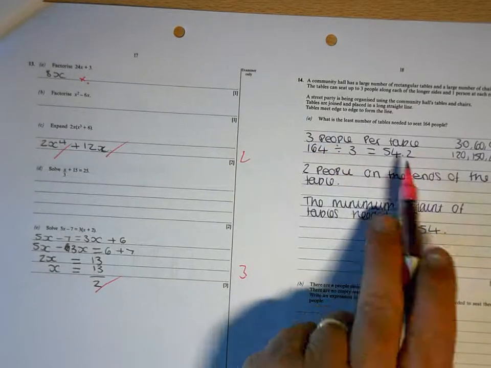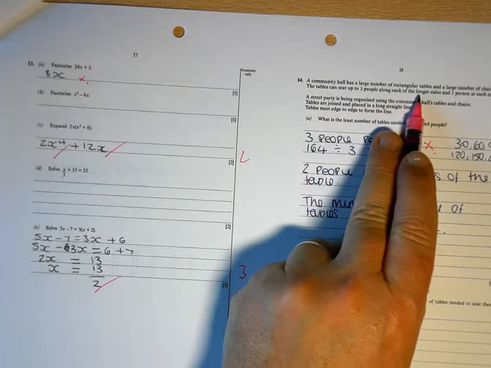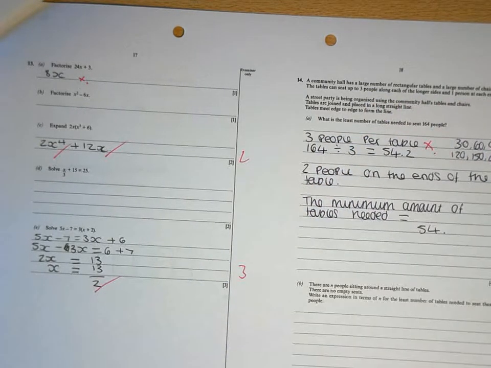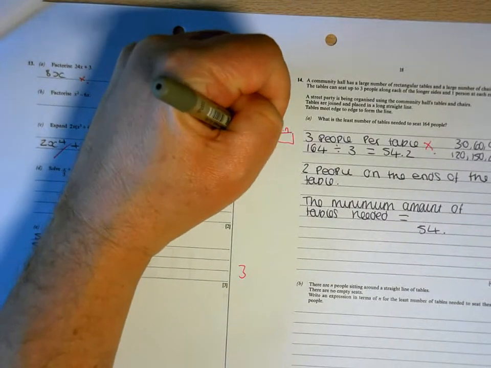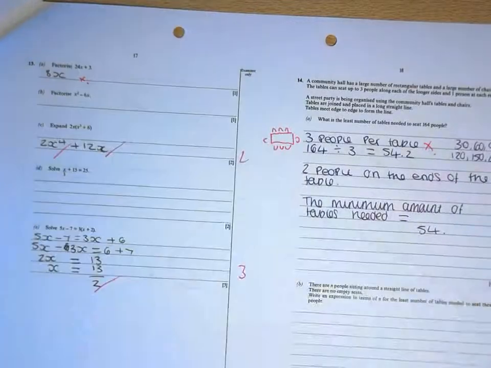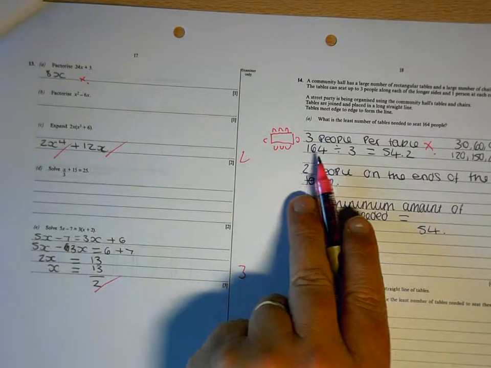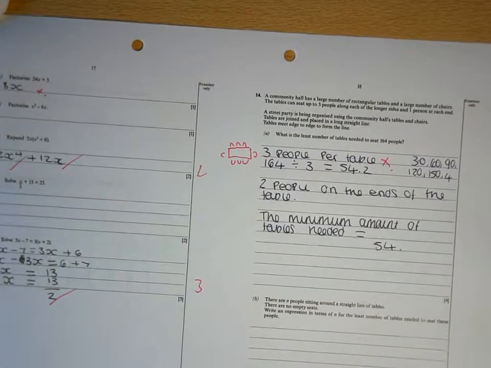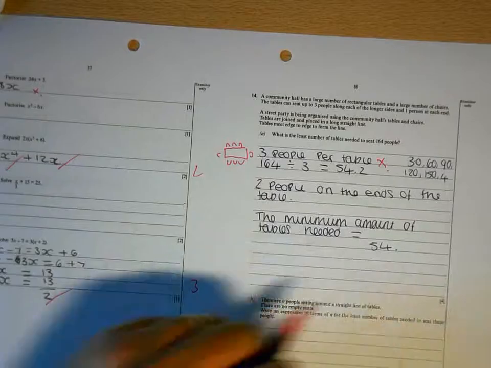It isn't 3 people per table, because it's 3 people along each of the longer sides and 1 at each end. So what you've got is 3 there, so 3 seats there and 1 there. So on 1 table there would be 6. And then again, watch the video clip how I explain how that's developed. So 5 marks on that page.